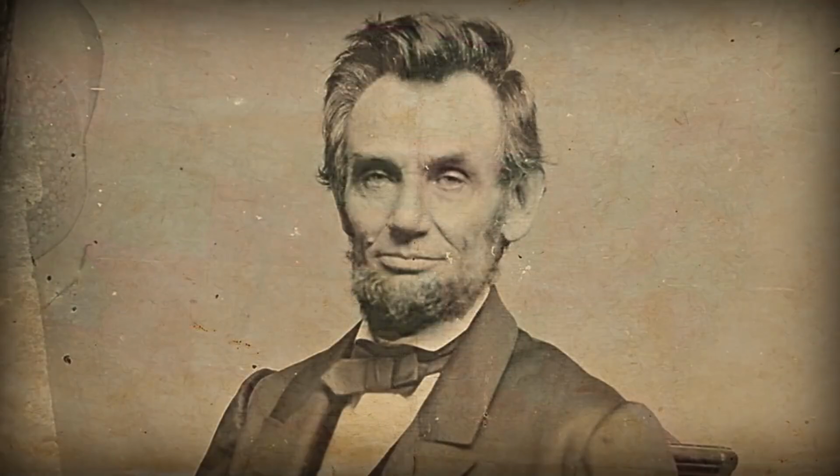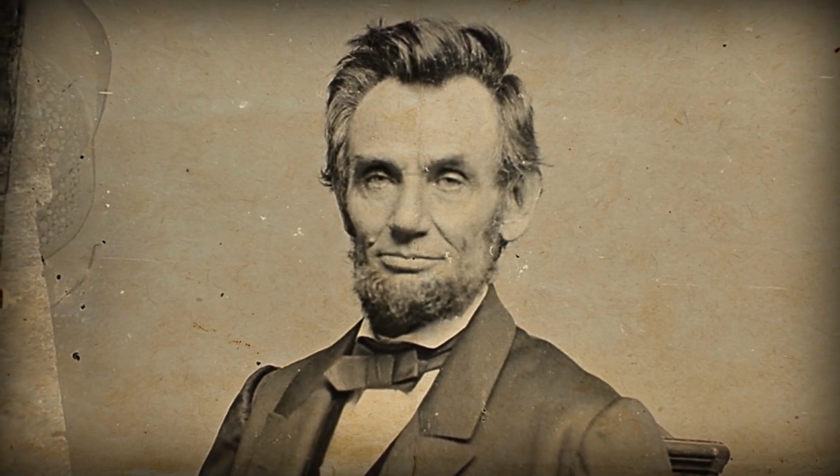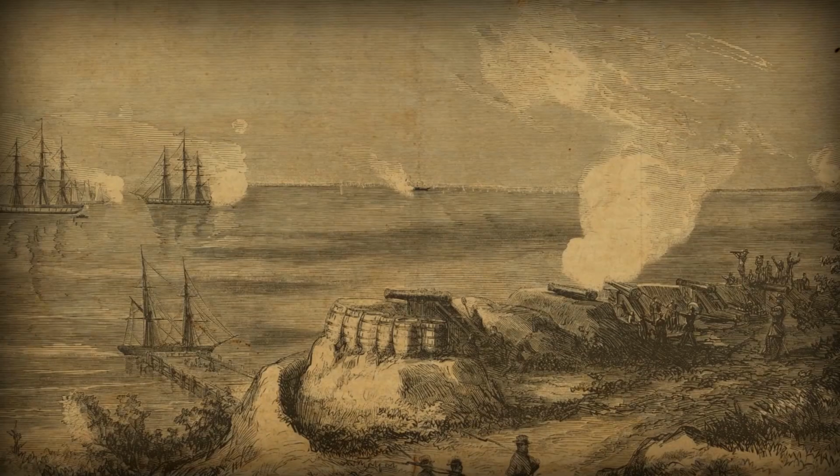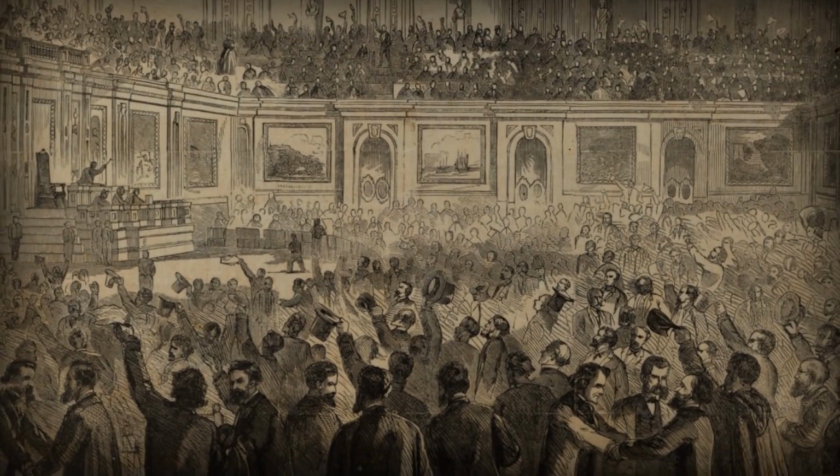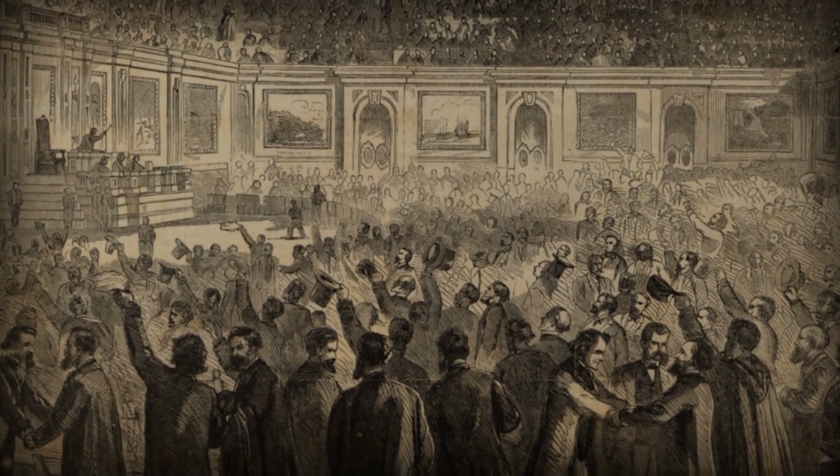And Abraham Lincoln was the first president to truly expand the power of the executive. He ordered blockades and suspended habeas corpus, in addition to emancipating the slaves. But the Republican-dominated Congress played a role in this federalization too.